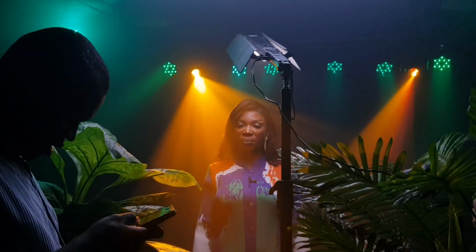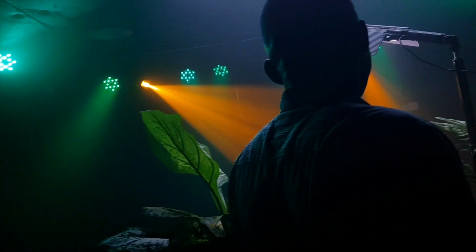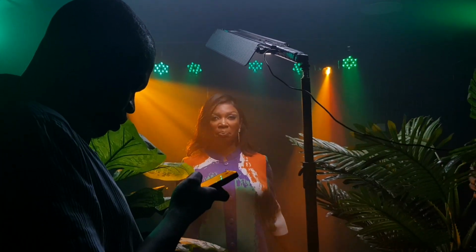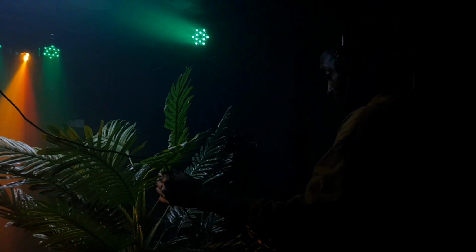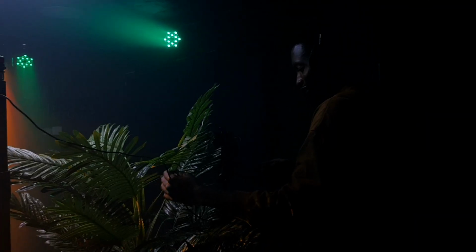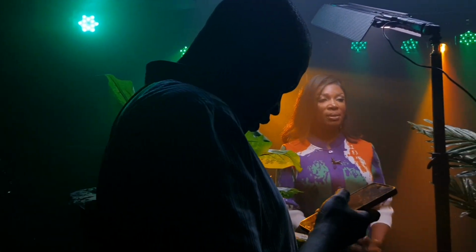Then the key light, there's a kind of tube light at the middle of the studio. That's what we use as the key light most of the time. Because the light was not bright enough, the backlights were overshadowing the key light. It was making the face of the woman dark. So I brought in another light to light up her face.